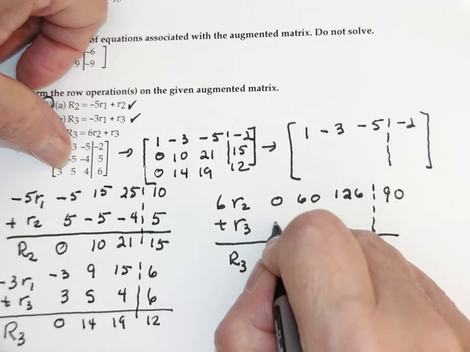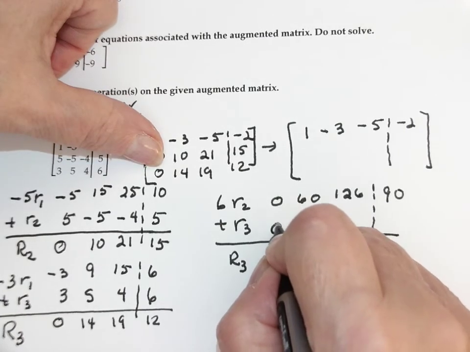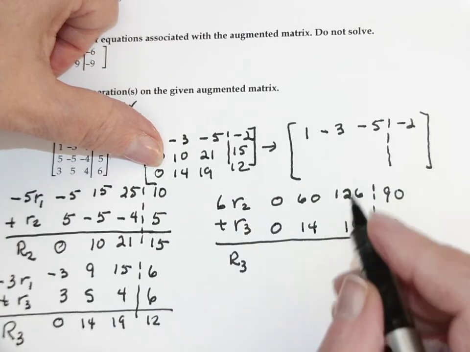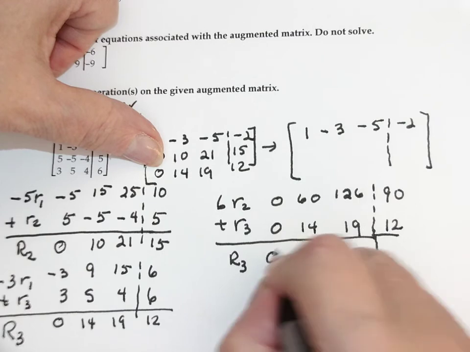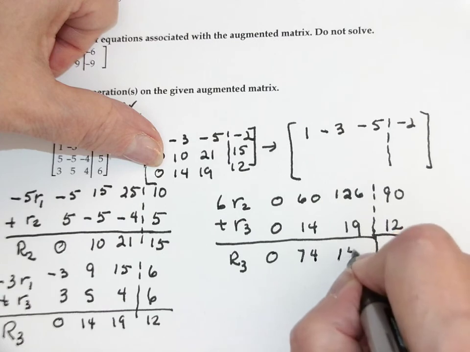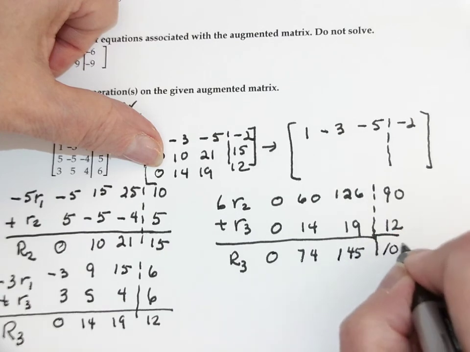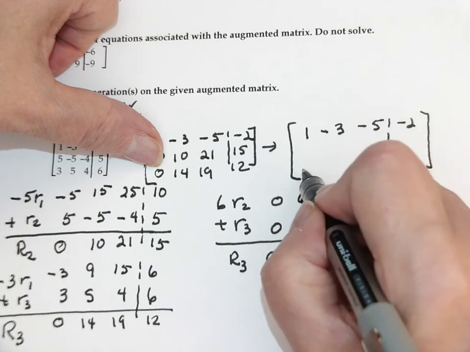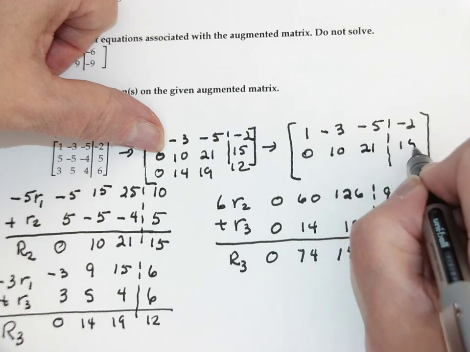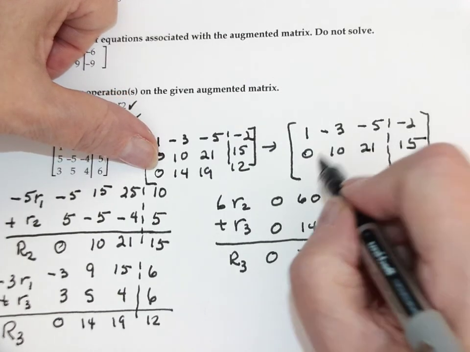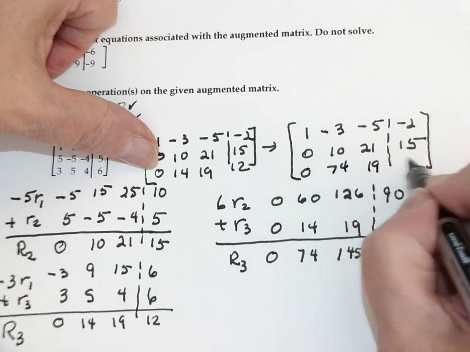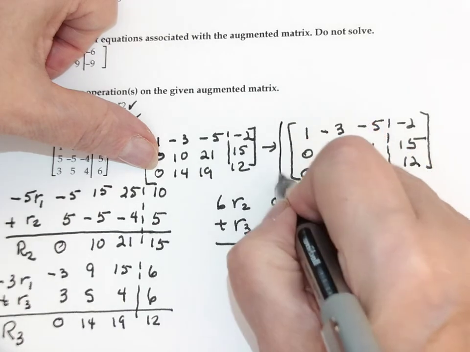And then add it to row 3, which is 0, 14, 19, 12. This is a 0, 74, 145, 102. And this guy remains fixed, because he was operating on row 3. And then that's your answer.